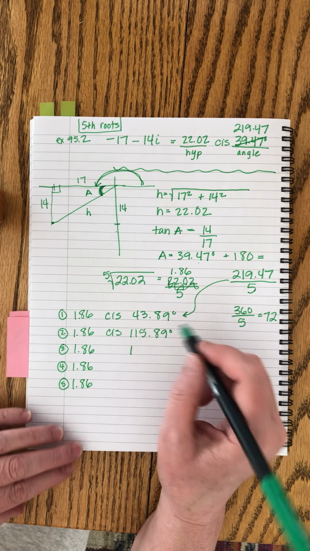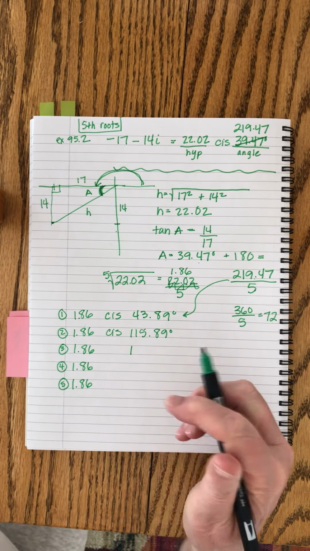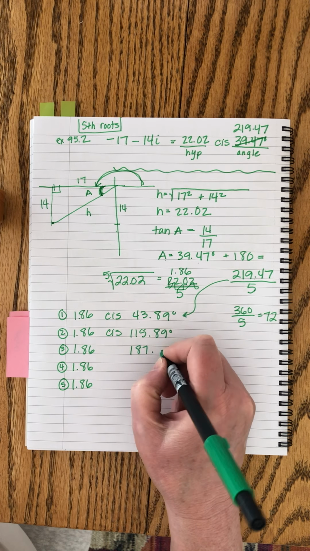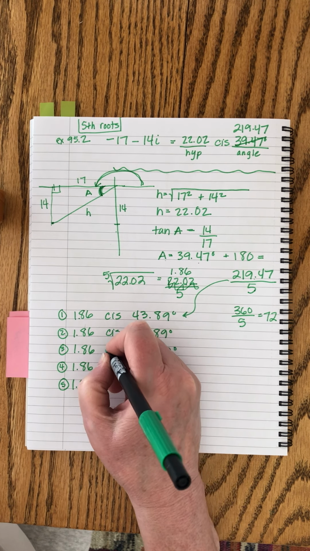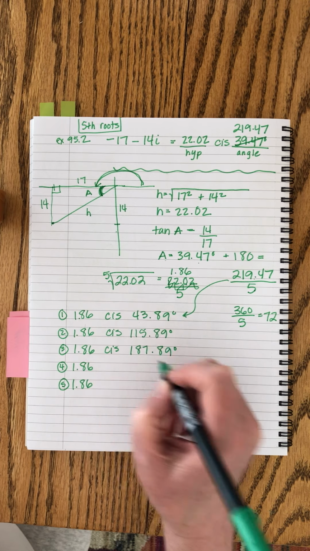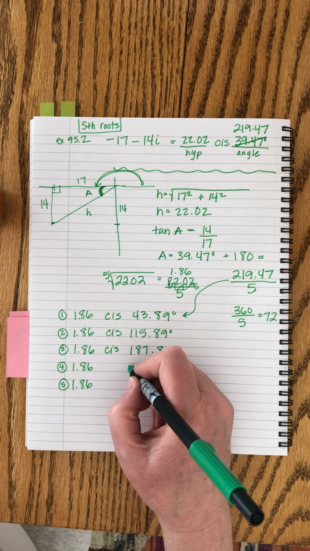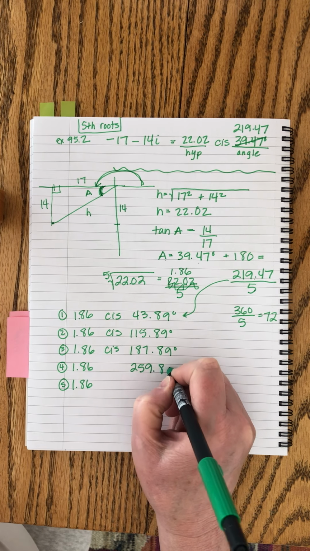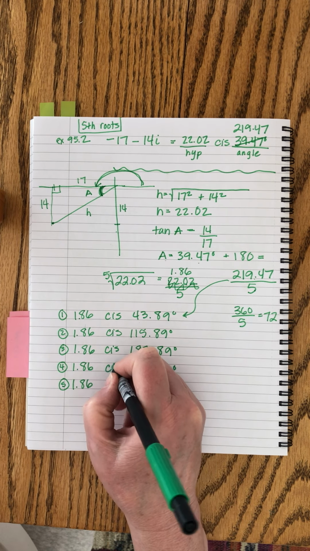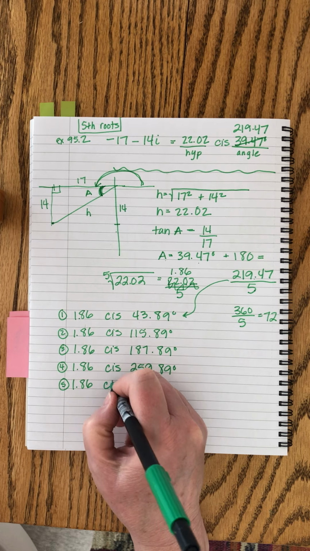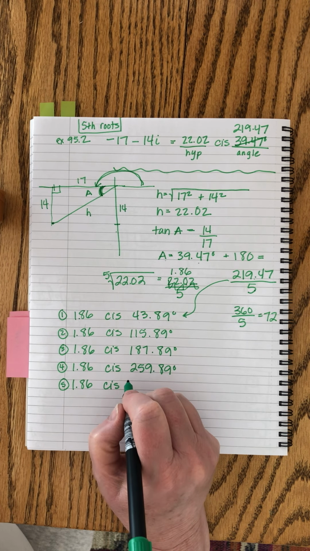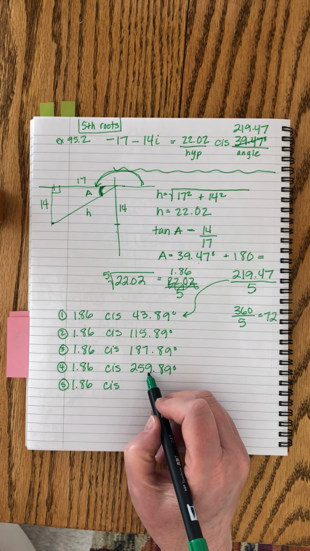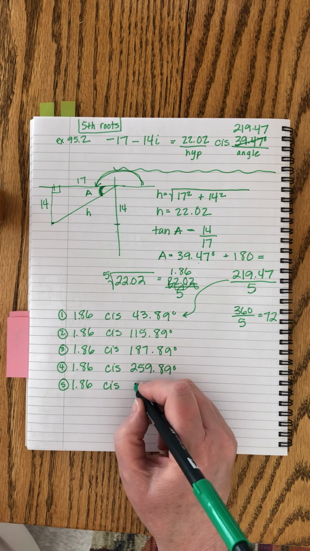Yes, 187.89 degrees. And then 72 more would be 259.89 degrees. Usually this addition is fairly easy. You can do it in your head. And then 72 more would be 331.89.